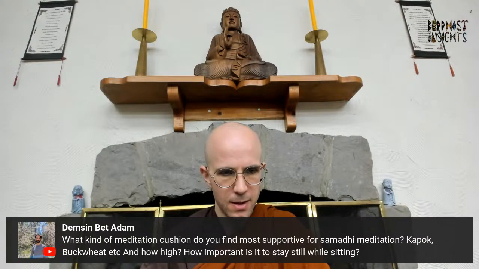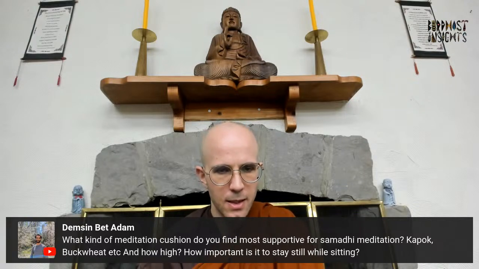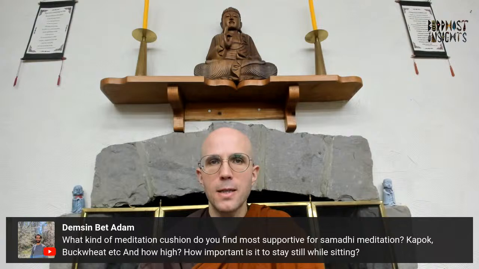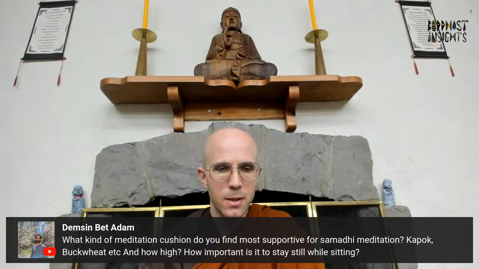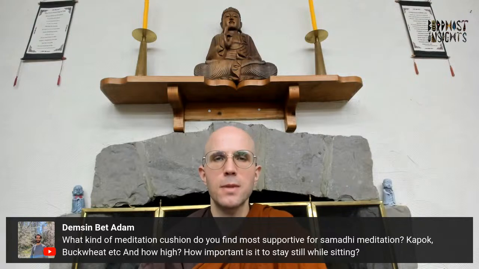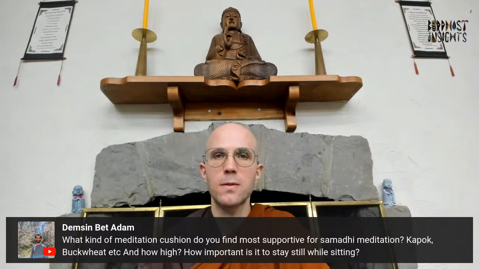And Demsing says, what kind of meditation cushion do you find most supportive for samadhi meditation, kapok, buckwheat, etc.? And how high? How important is it to stay still while sitting? So of course it's different for different people because different people have different bodies. I usually prefer relatively thin, soft kapok meditation cushions. But it hasn't always been that way. There were times in the past where I preferred thicker cushions. But usually I've always found kapok better.